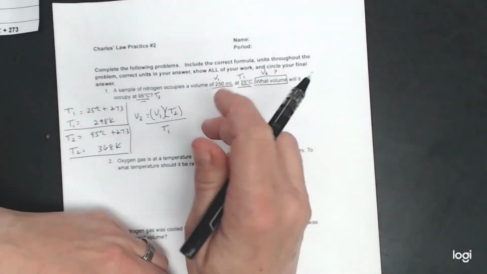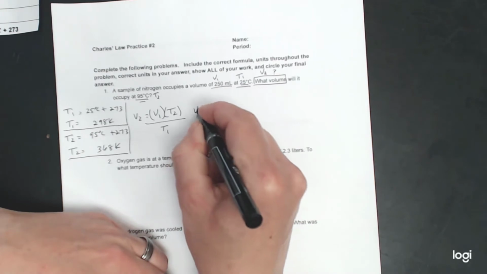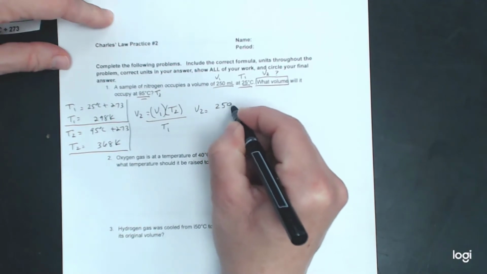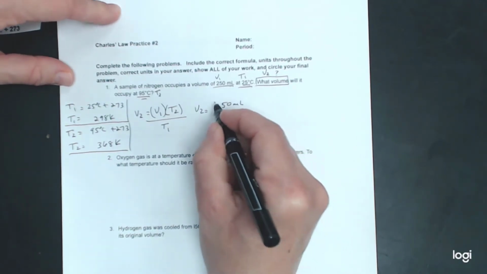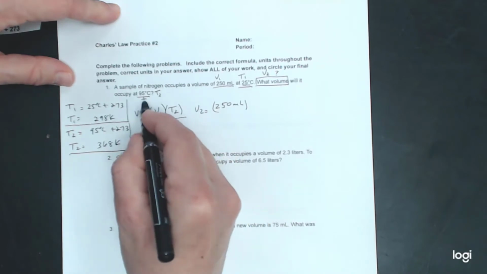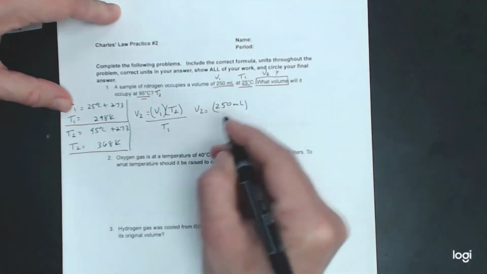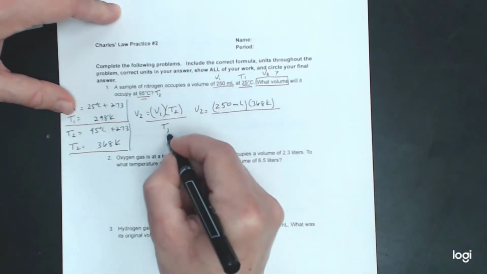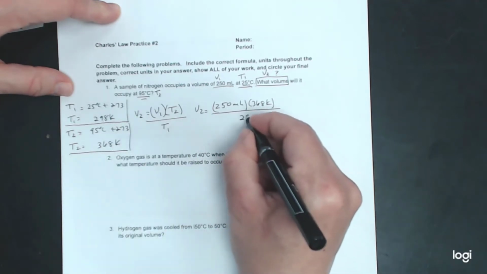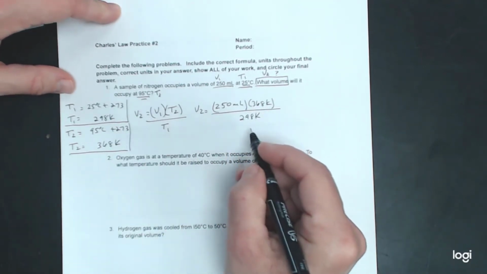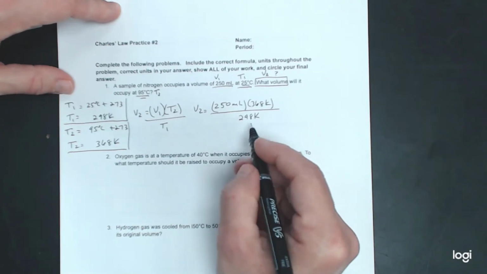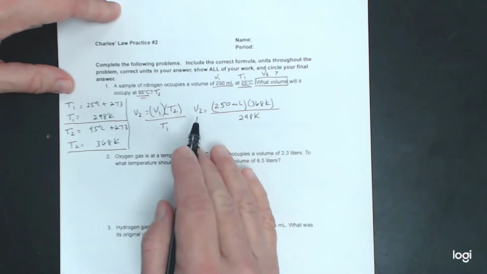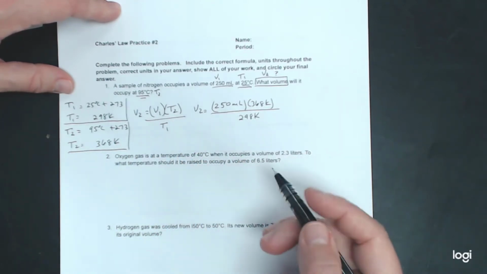So now that we have the formula, we can start plugging in our numbers. V2 equals V1, and we determined earlier that V1 is 250 milliliters, times our T2, which we converted to 368 K, over T1, which we figured out is 298 K. And remember, you guys, we're converting to K because when Jacques Charles started putting this law together, he was using absolute temperature as the way of determining the relationship between volume and temperature.